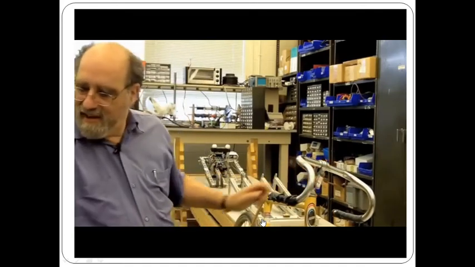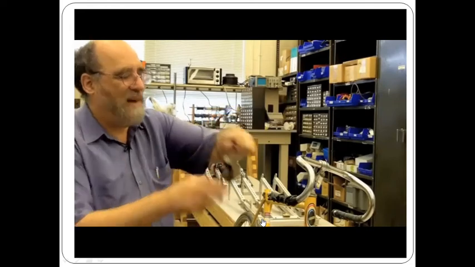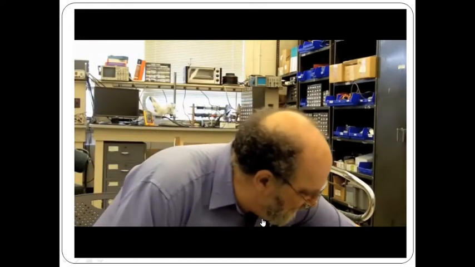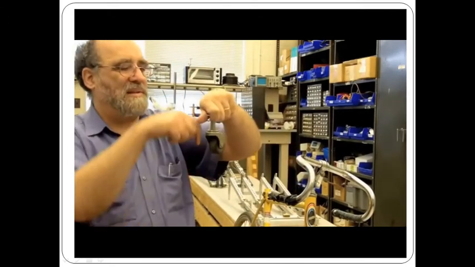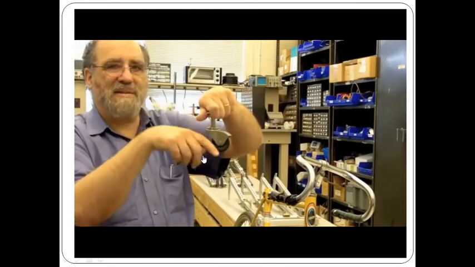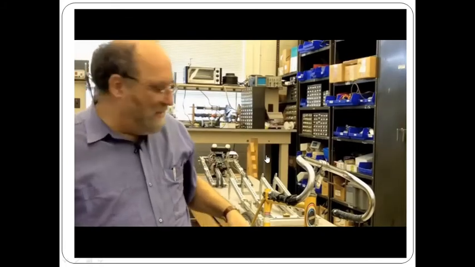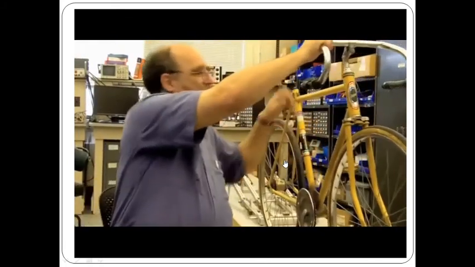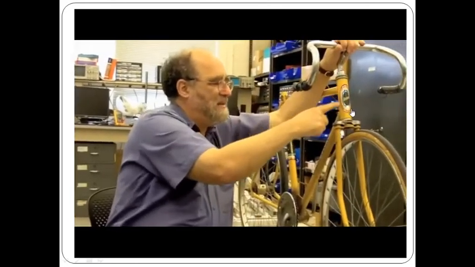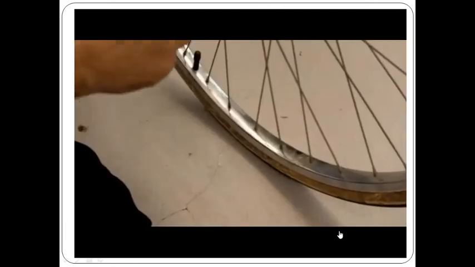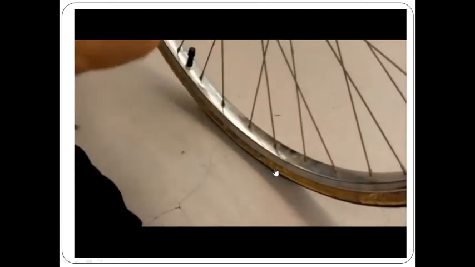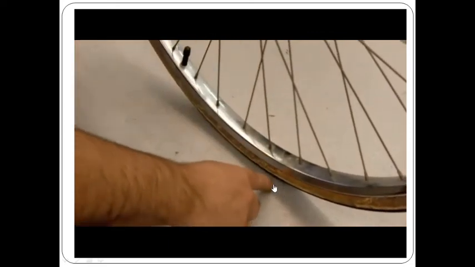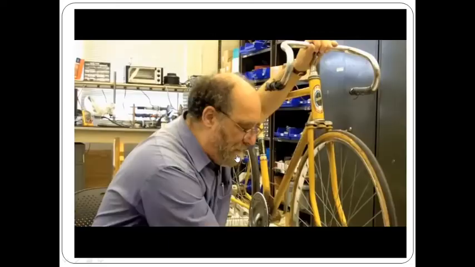Now this effect that the caster has, that it follows whichever way you move it, the reason it follows is because this wheel contact point is behind this pivoting or steering axis. And on a bicycle, this is a subtle bit of the geometry, but if you look at this steering axis, it comes down in a line like this, and it hits the floor about here, just under here, whereas the wheel contact is back here.